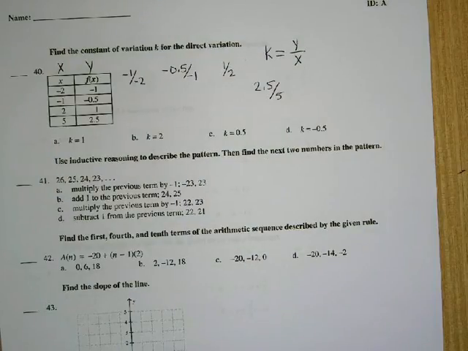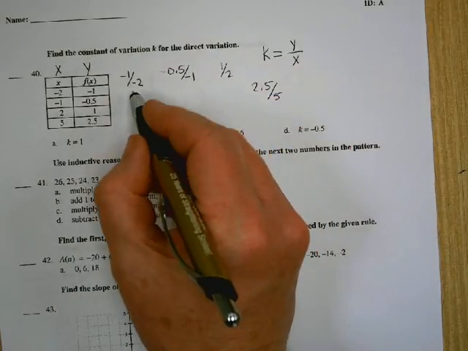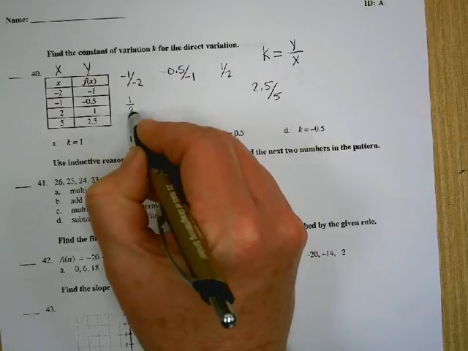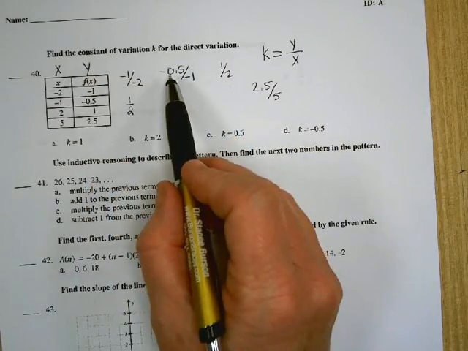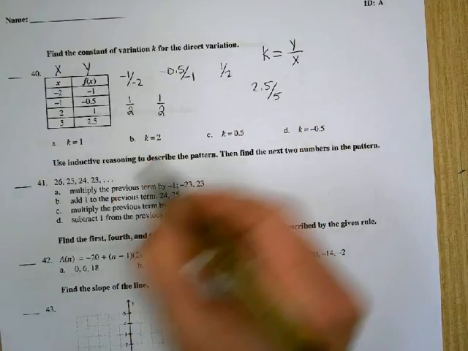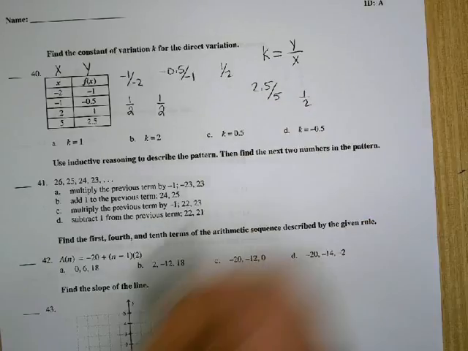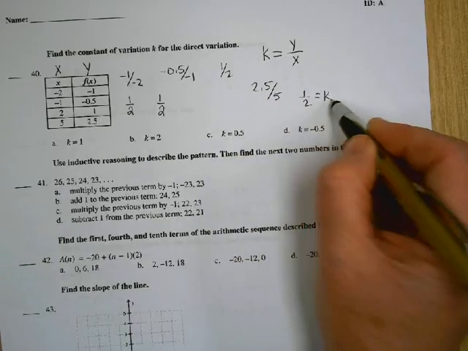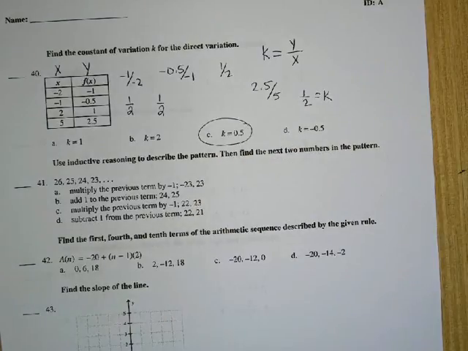If you simplify negative 1 over negative 2, what do you get? 1/2, right? If you simplify negative 0.5 over 1, you're going to get 1/2. That one is 1/2. This one's also 1/2. So that happens to be your k value. Answer is C.